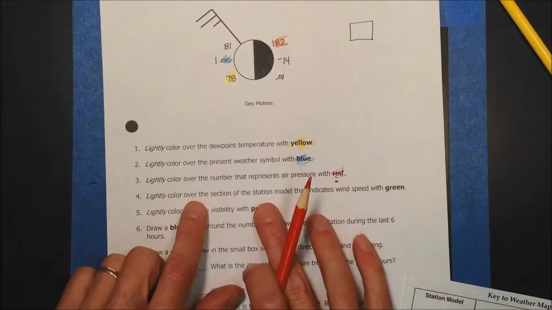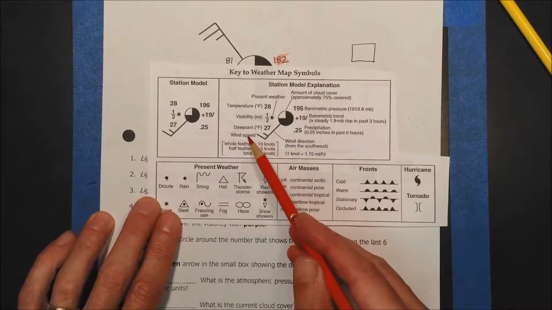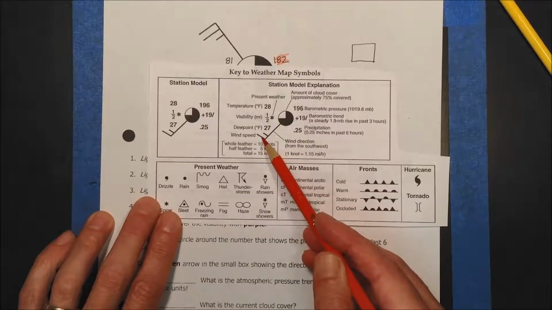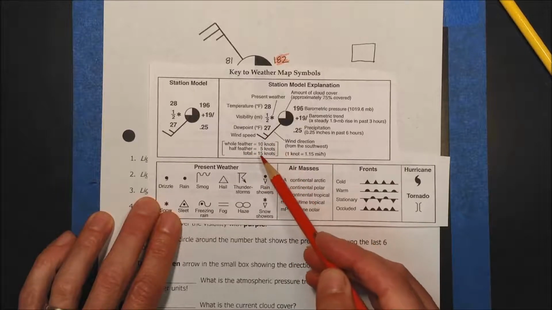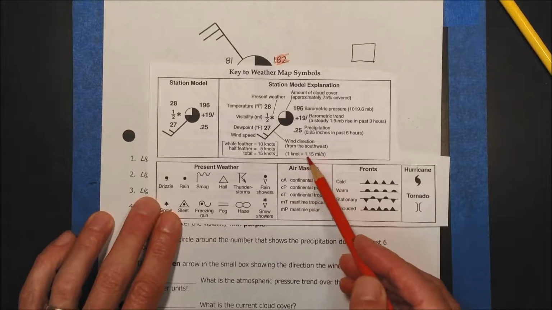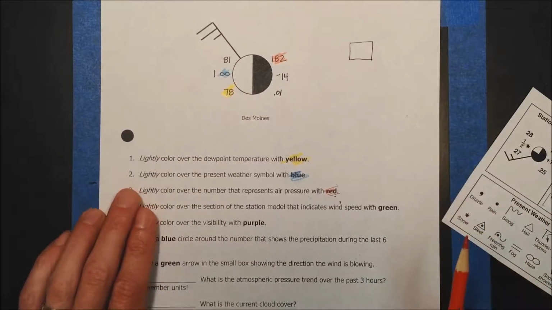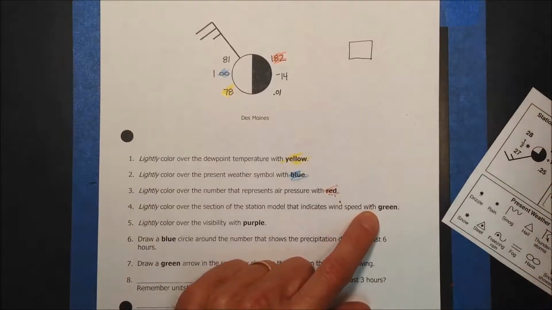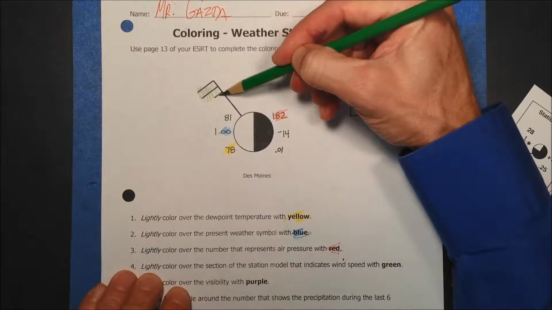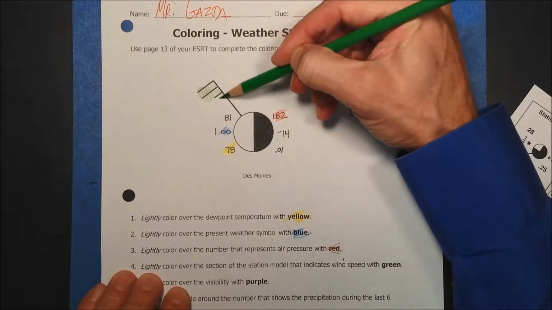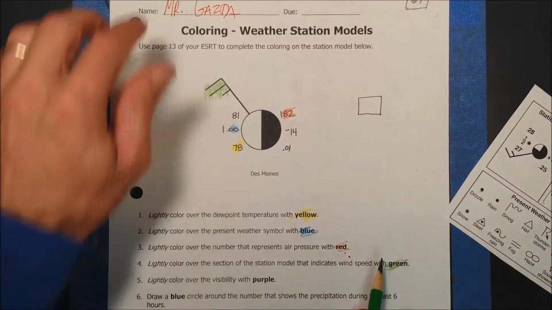Four, lightly color over the section of the station model that indicates wind speed with green. So the wind speed is right here. It's these feathers. The whole feather is worth 10 knots, half feather is worth 5 knots, and 1 knot is a little faster than a mile per hour. It's a nautical and aeronautical term that they use. So we're using green, and in this case it'd be 10, 20, 25 knots, and color over that with green.